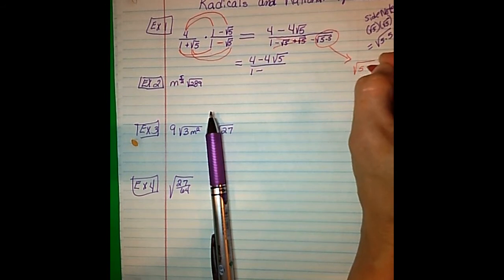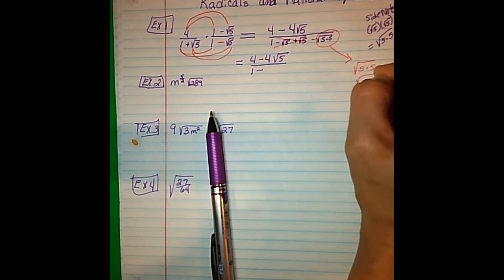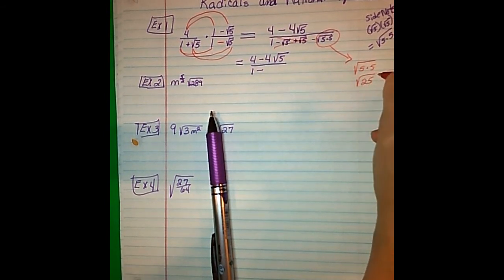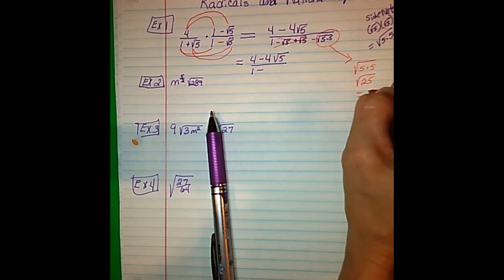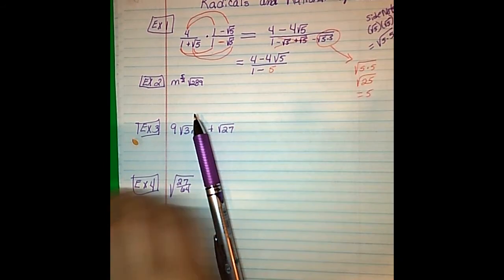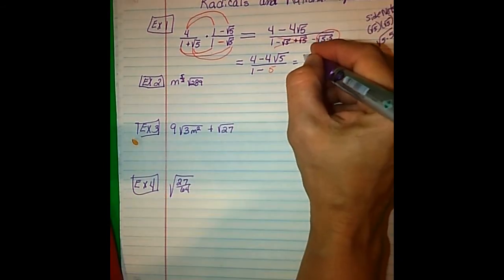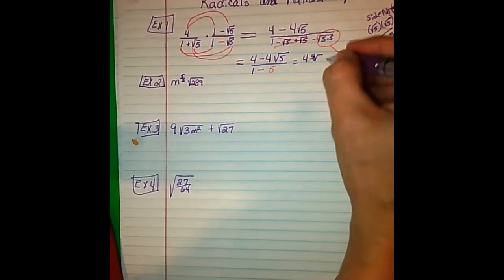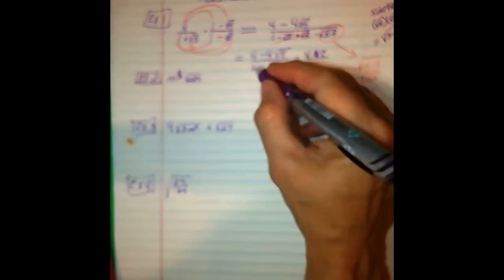Square root of 5 times 5 is the same as square root of 25. And what is the square root of 25? It's just 5. So that's what's going to go here. So now I got 4 minus, don't forget the 4 there, 4 square root of 5 divided by 1 minus 5, which is a negative 4.